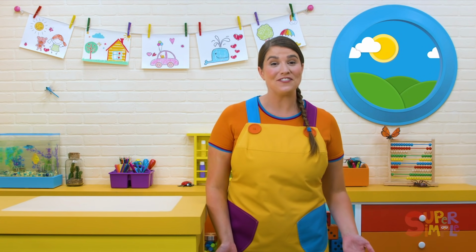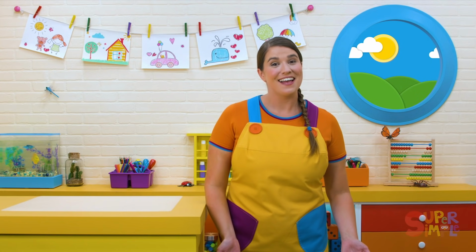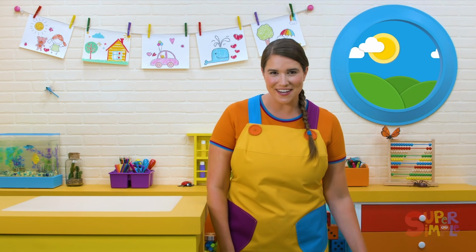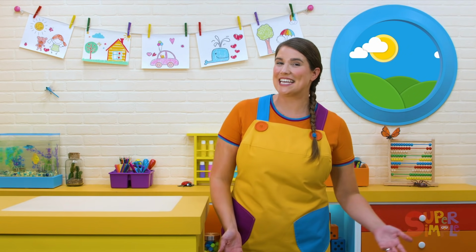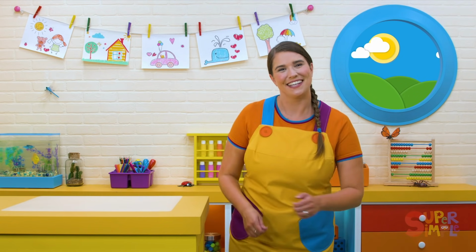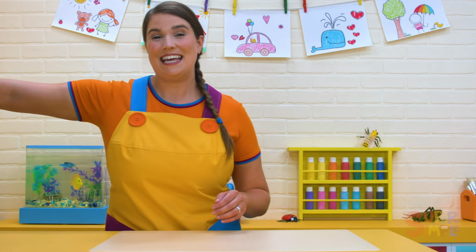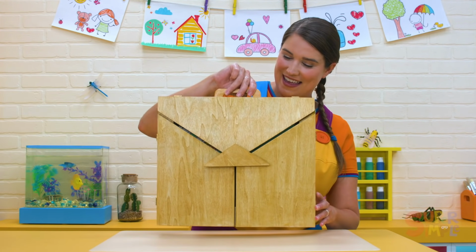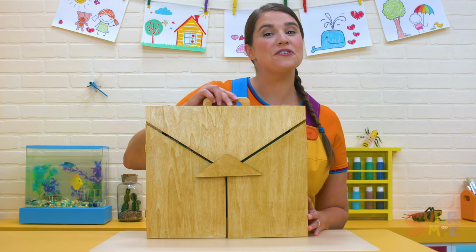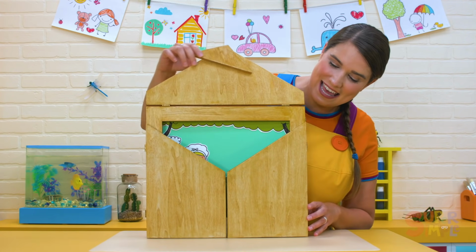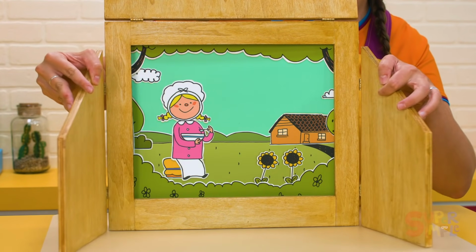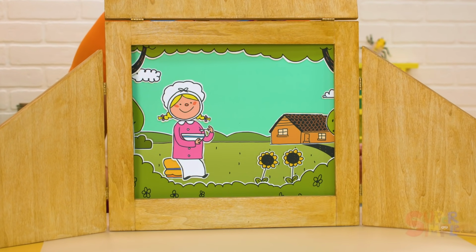Do you know the story of Little Miss Muffet? She came across a spider and then... Well, why don't we look at the story together with the Kamishibai? This is a Kamishibai. It's a special form of storytelling from Japan. And today's story is Little Miss Muffet.